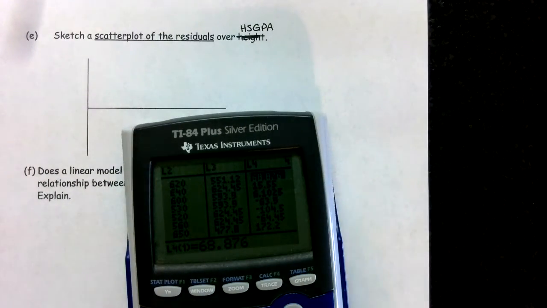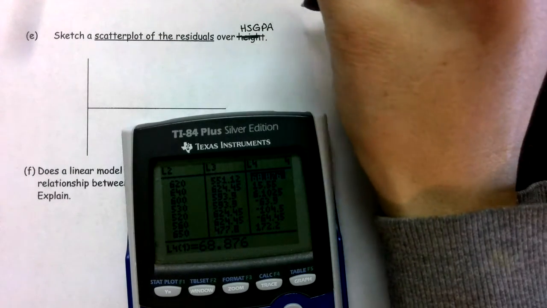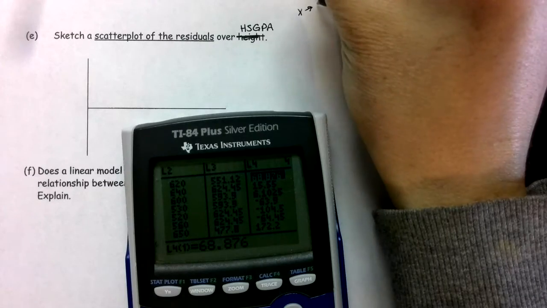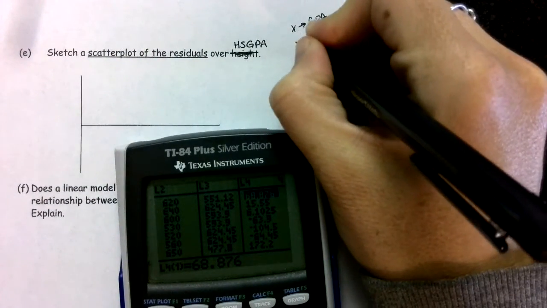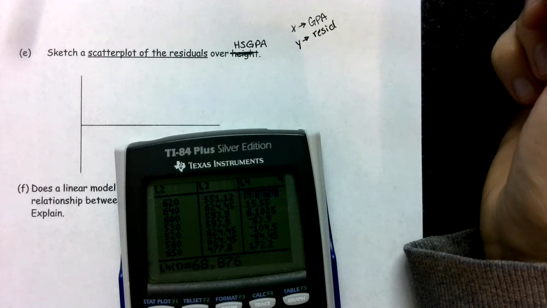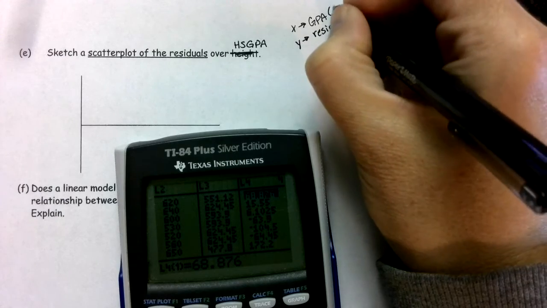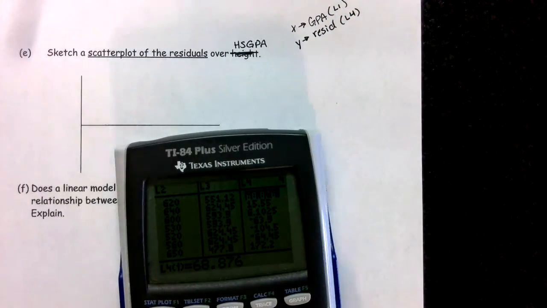So when it says to make a scatter plot of the residuals over GPA, that means for your X variable you are going to use GPA, and for your Y variable you are going to use the residuals. So make sure you remember where they're stored. GPA is in L1, residuals is in L4.